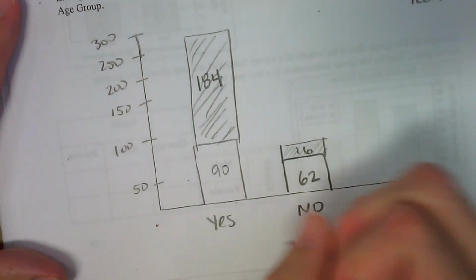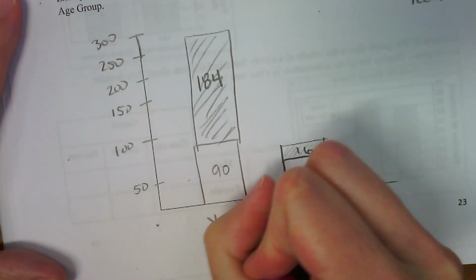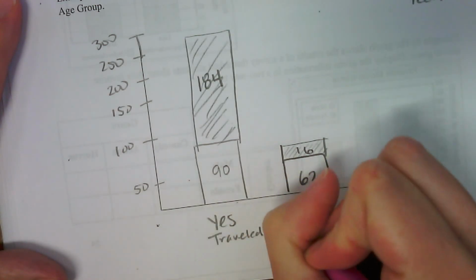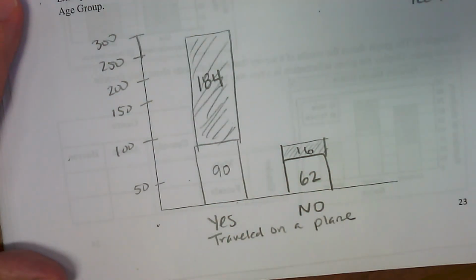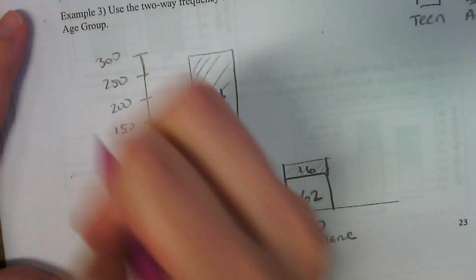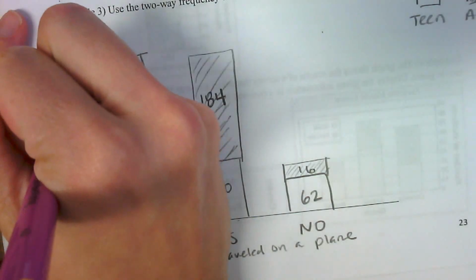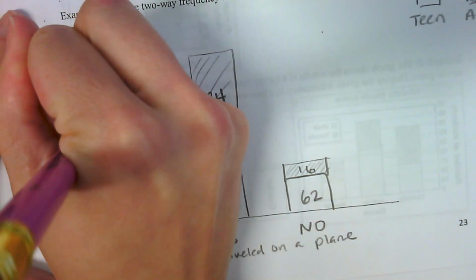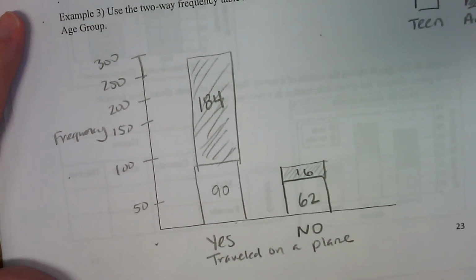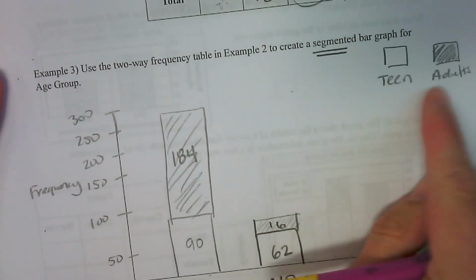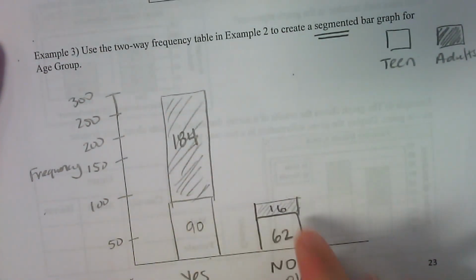Okay, I want to put some titles on here. So this is traveled on a plane over here, and then this is just the frequency over here. Okay, it's really important that you include a key so you know what each bar represents.